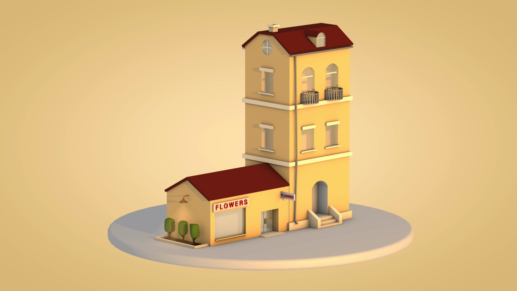In today's tutorial we are going to make a low poly house or building inside of Cinema 4D, so stay tuned.